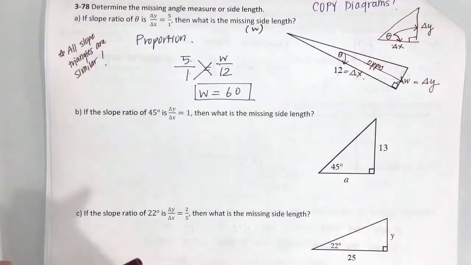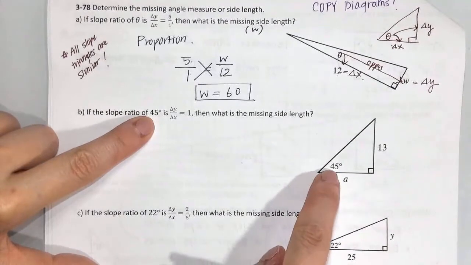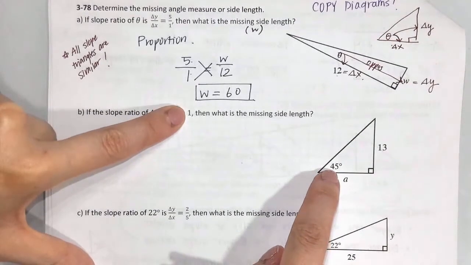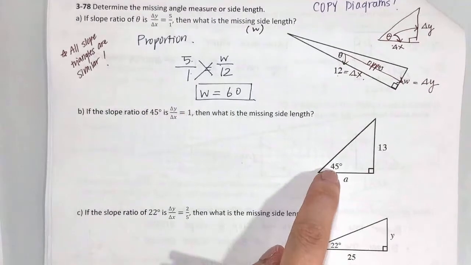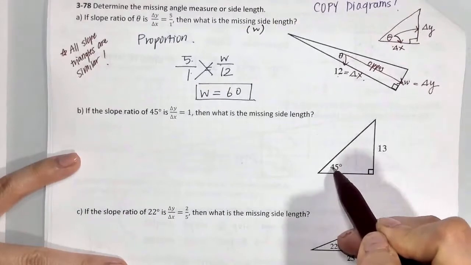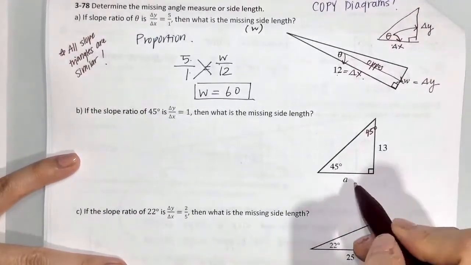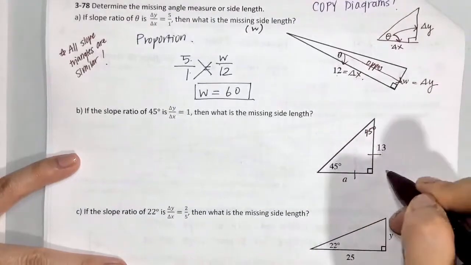Now, if the slope ratio of a 45-degree angle, which is that one, is 1 whole, what is the missing side length? This one's pretty easy. If that's 45 degrees, that means this is also 45 degrees, remember? And we said it must be an isosceles right triangle.